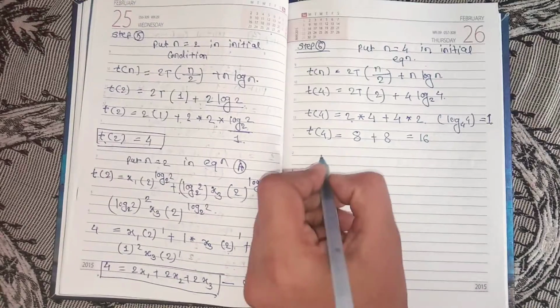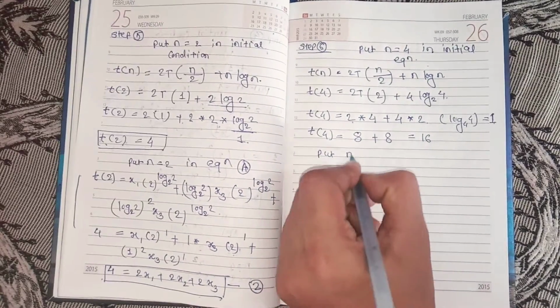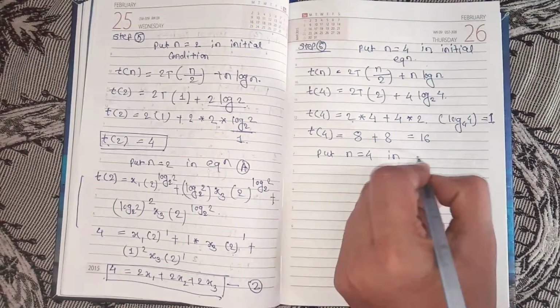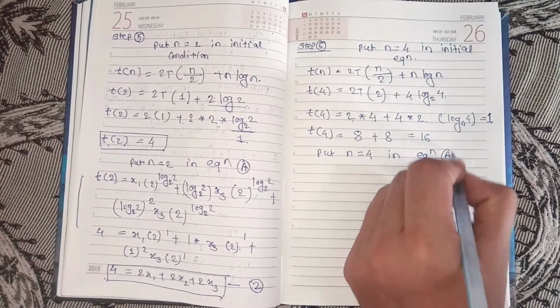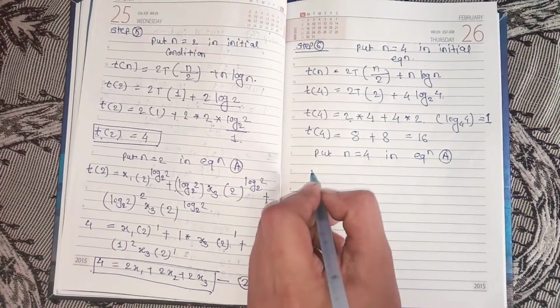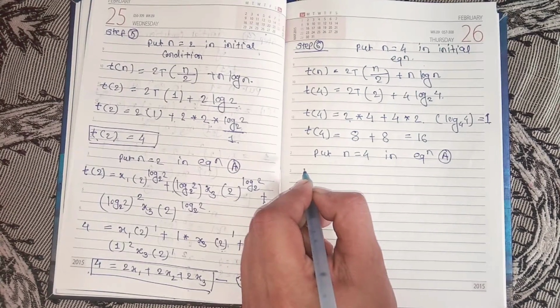My next step is to put n is equal to 4 in equation A, capital A. That means what is my equation capital A?